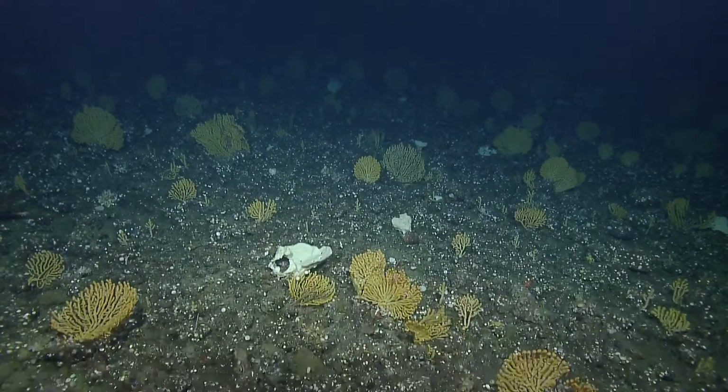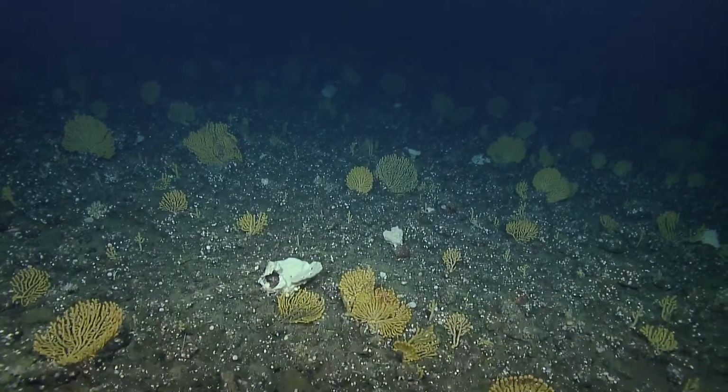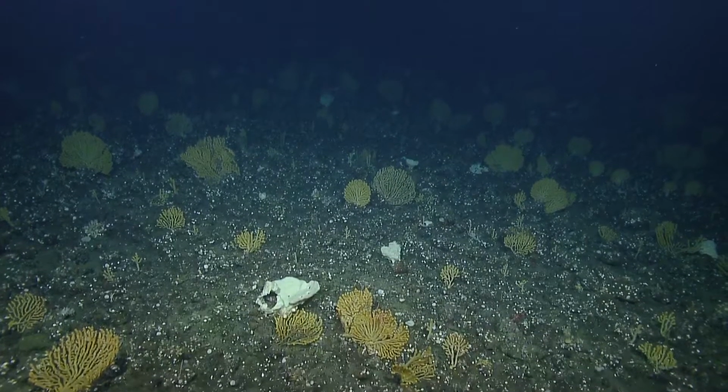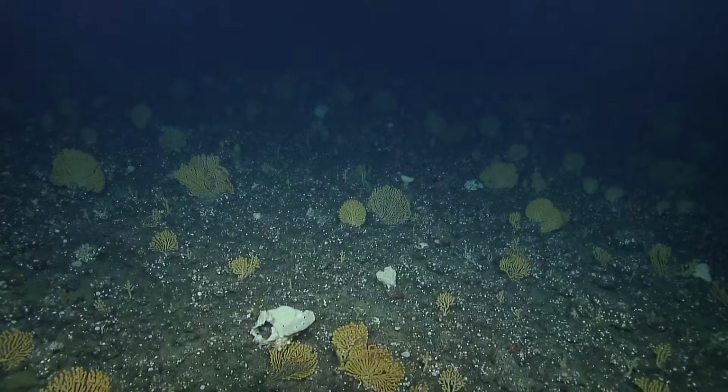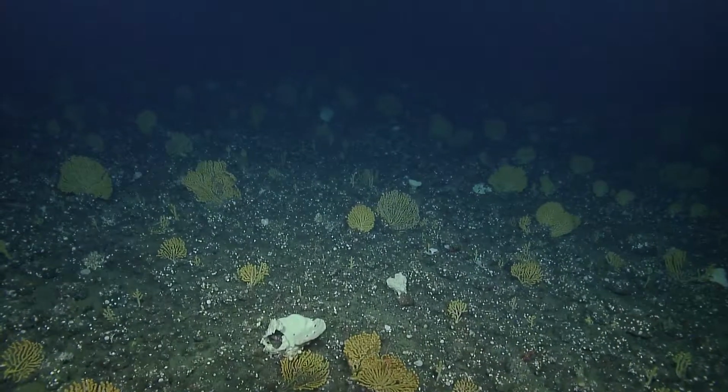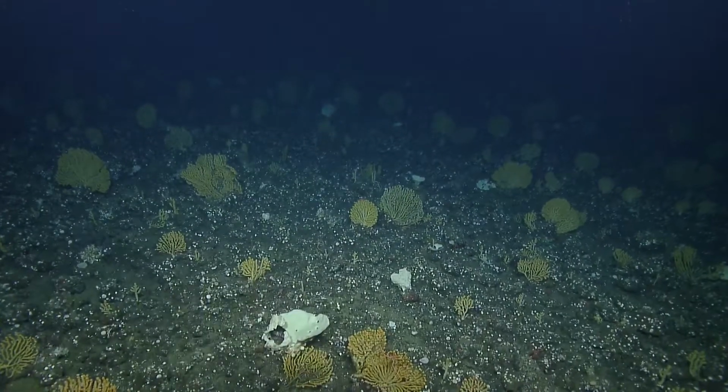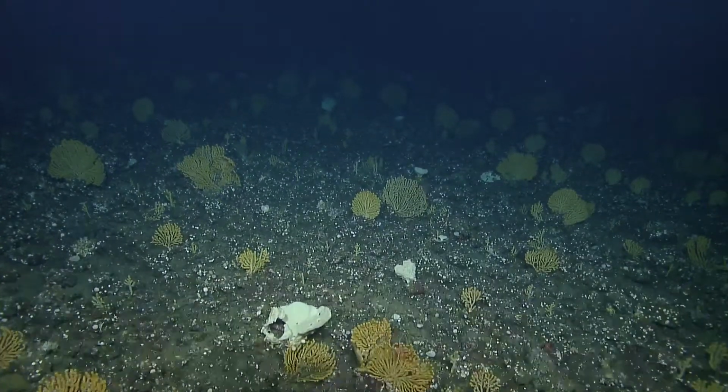We're going over the cow skull again, and it's got a little bank rockfish inside of it, snoozing. It has a place to shelter. Hiding. Perfect.